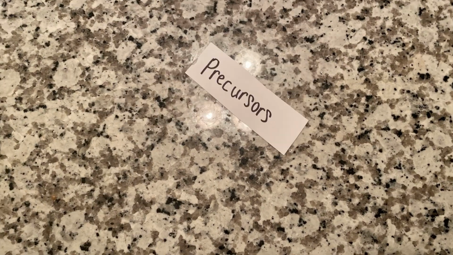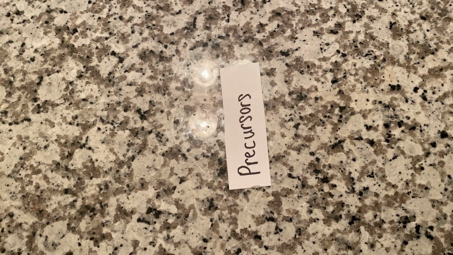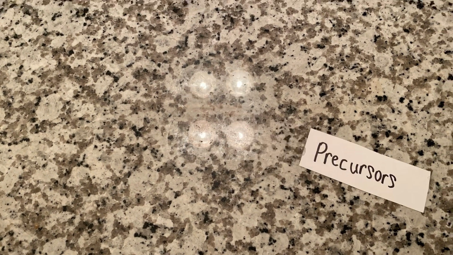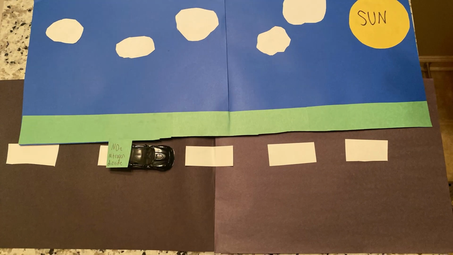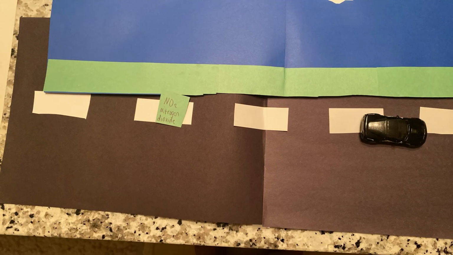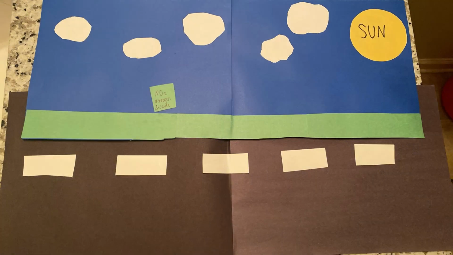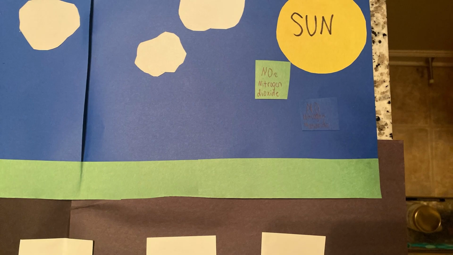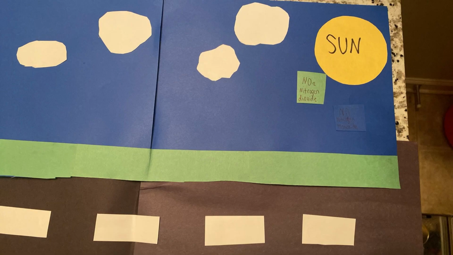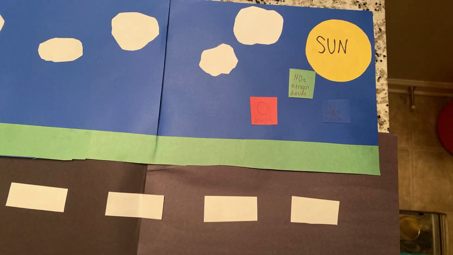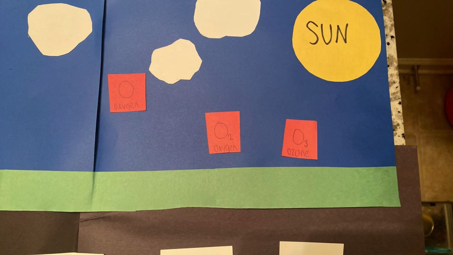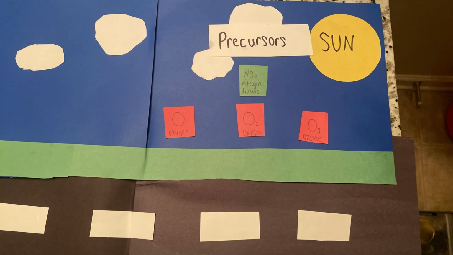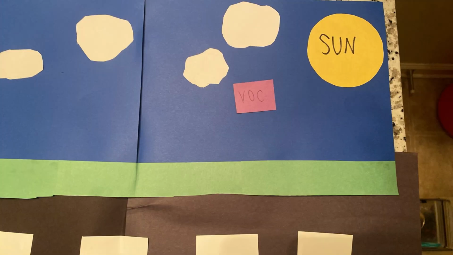Okay, first we're going to talk about precursors. Precursors are basically the ingredients that make smog. One precursor would be nitrogen dioxide. Nitrogen dioxide is a primary pollutant released by car emissions. Nitrogen dioxide is then broken down by the sunlight into nitrogen oxide and oxygen. The sole oxygen atom is then combined with atmospheric oxygen, and this creates ozone, a primary pollutant and a precursor to smog.